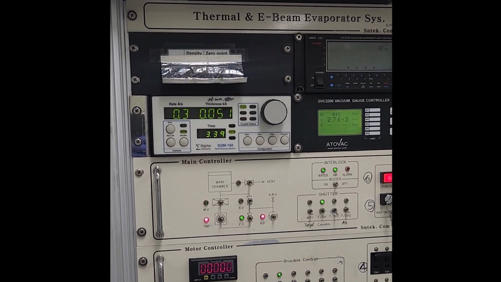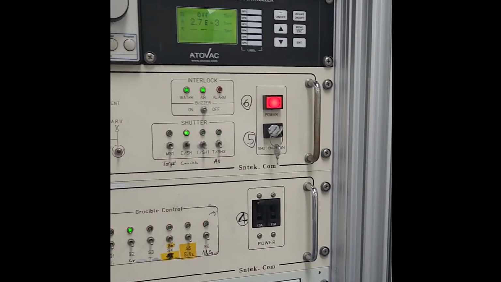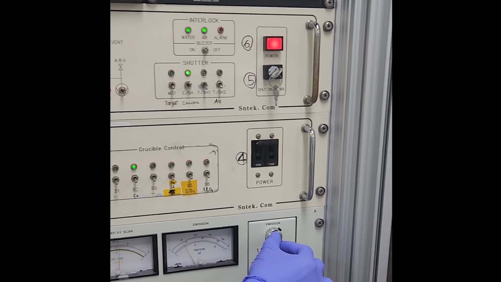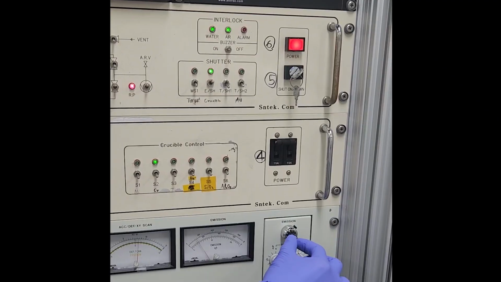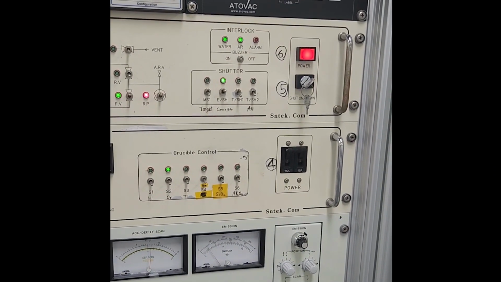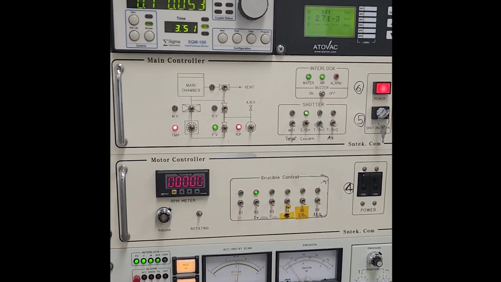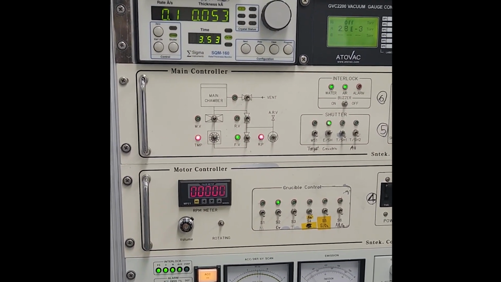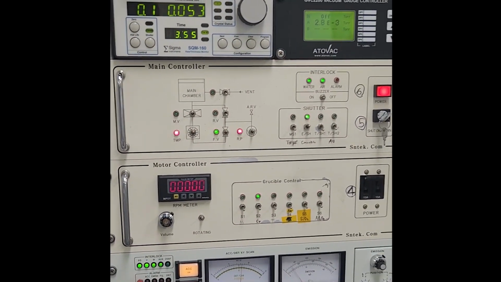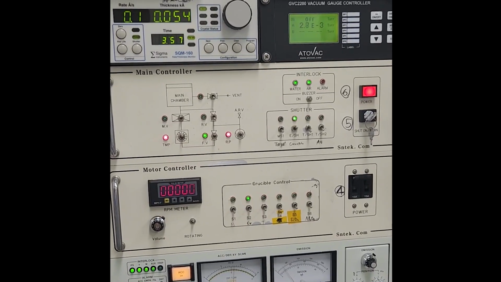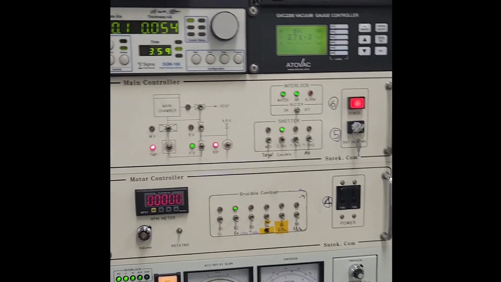Close the target, and then reduce again. Reduce slowly. Don't reduce so fast. If we do it like that and keep it stable, the controller will be safe.